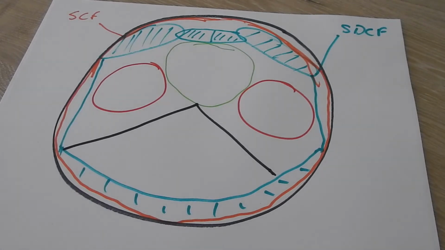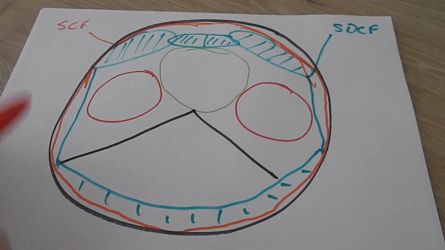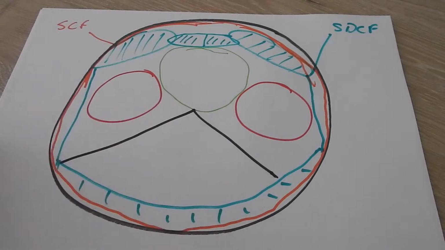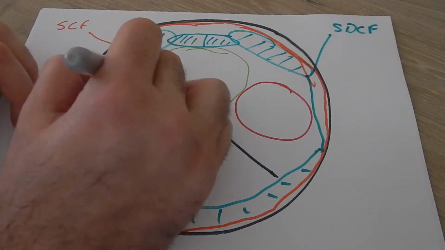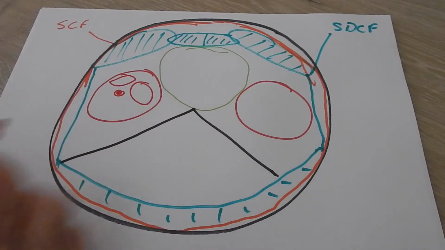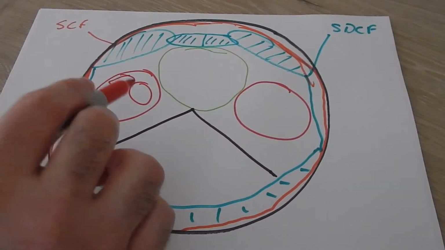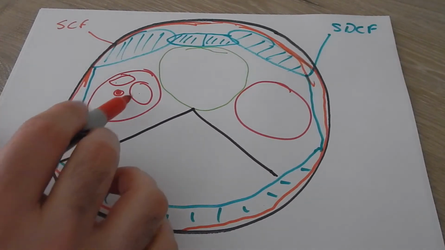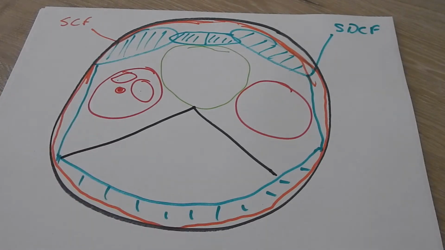So the first one, and it should be the easiest one to recognize, is going to be the carotid sheath. You're right, it doesn't get the fancy title of fascia, but it is a layer of deep cervical fascia. And this contains 3 important structures we should all know. We have the internal jugular vein, the common carotid artery, and the vagus nerve, or cranial nerve 10.